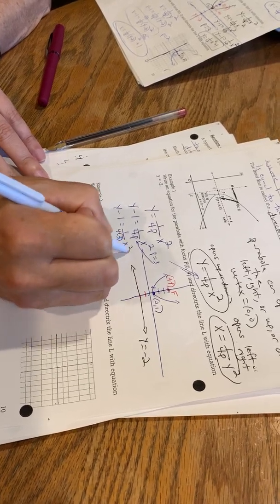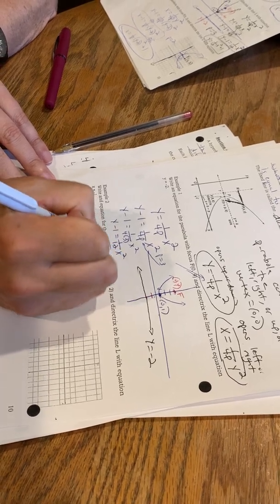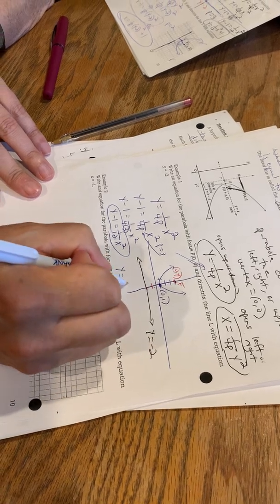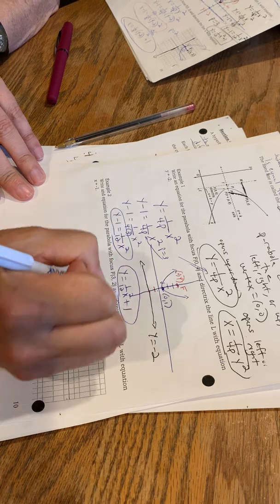And then we just plug in. So we could either write it like this, or if you want to get y alone, you could add the 1 to the other side. Either one would be a good answer for example 1.